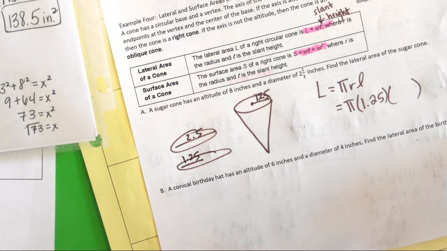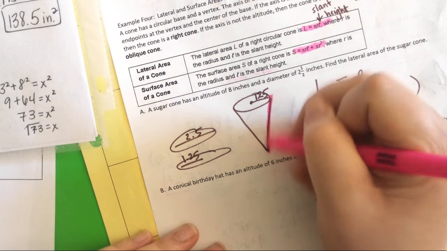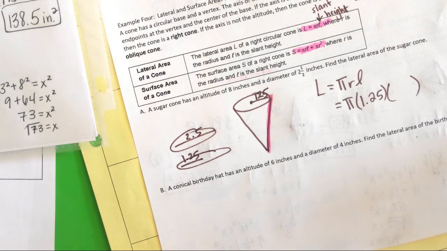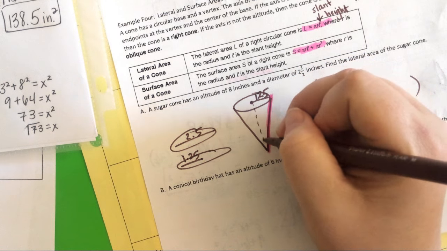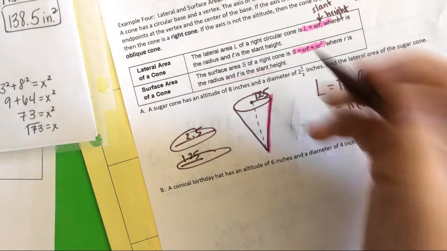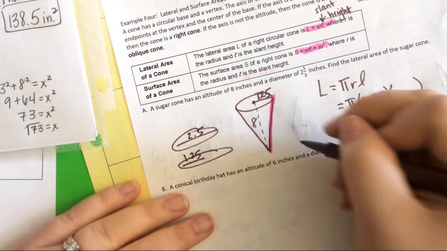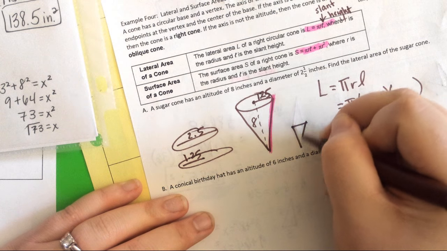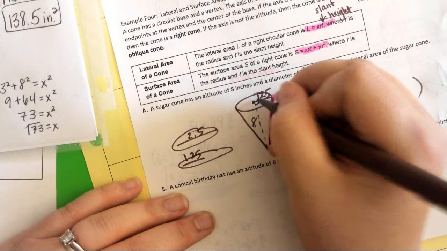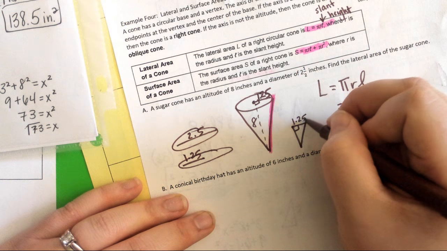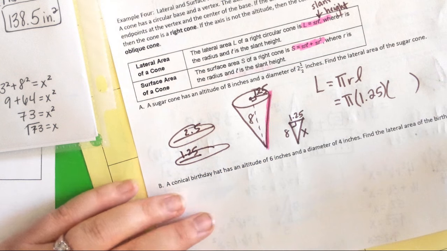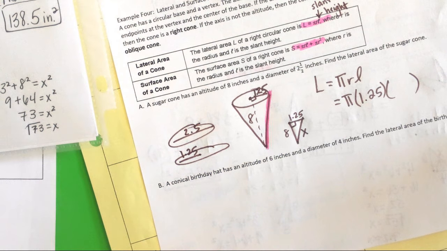I need to know this number. I'm told that this giant number, the altitude, is 8. So sadly enough, I'm back to that point in life where I see a triangle, and it's a right one. I know 1.25, I know 8, and I've got to use that Pythagorean theorem to solve for x.